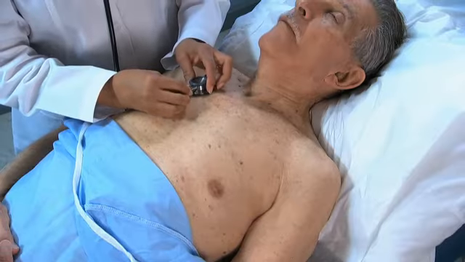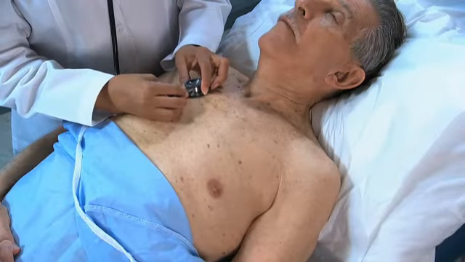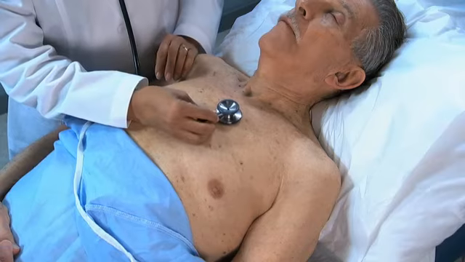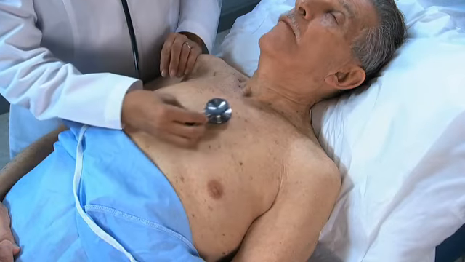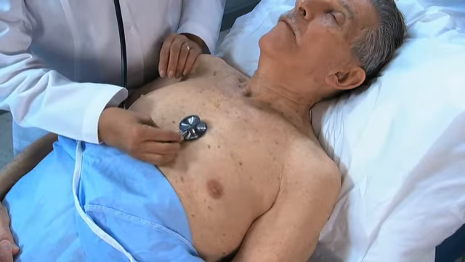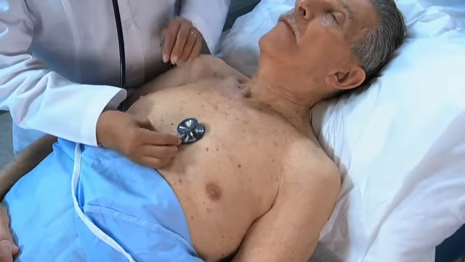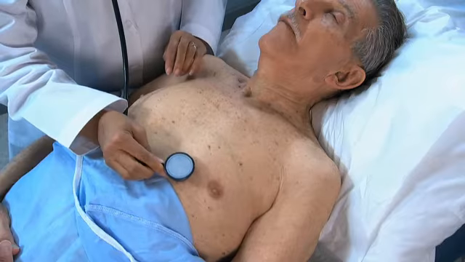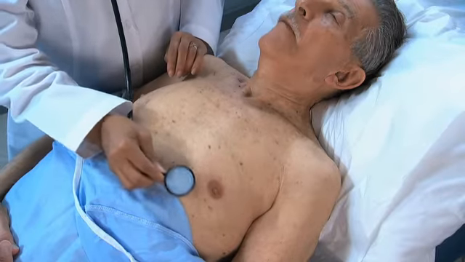Beginning at the second right interspace, the aortic area, listen for cardiac murmurs in all 6 areas of auscultation, including the upper left interspace or pulmonic area. Then down the left sternal border and across to the apex, where the murmur of mitral regurgitation is best heard.